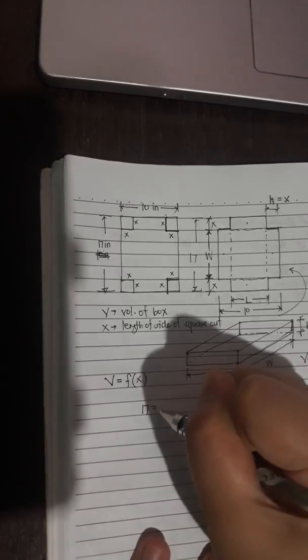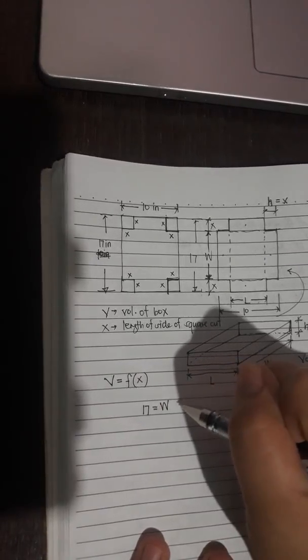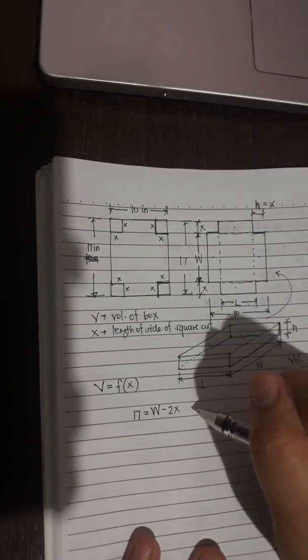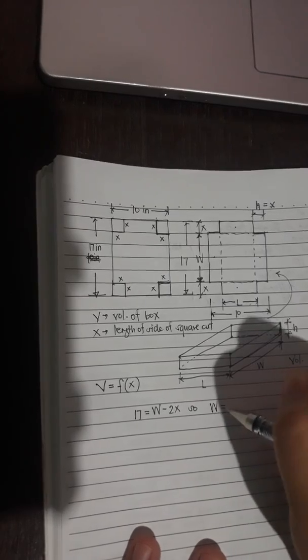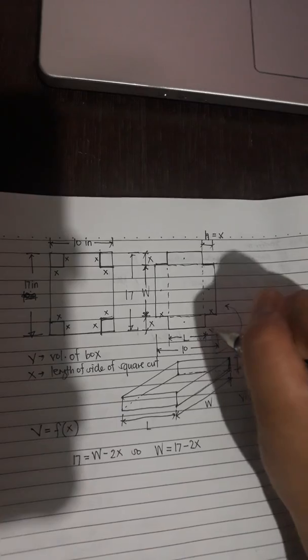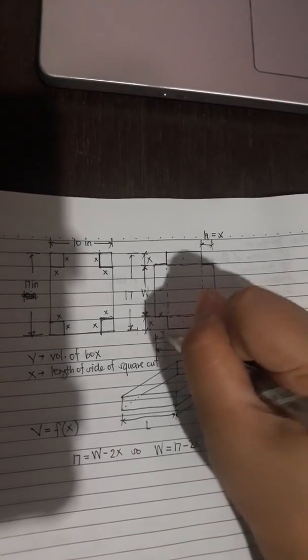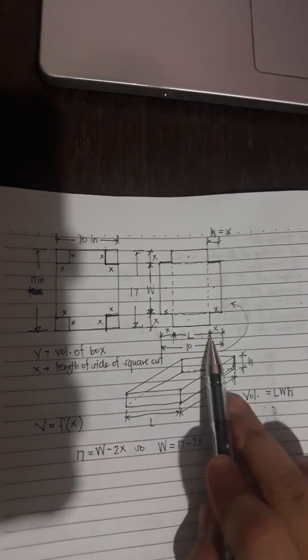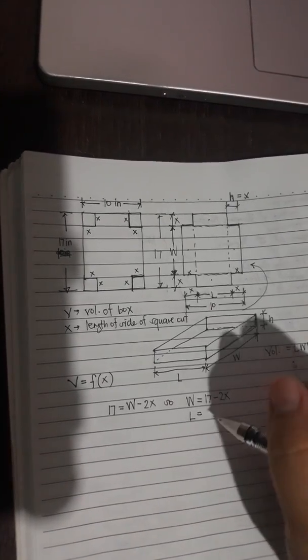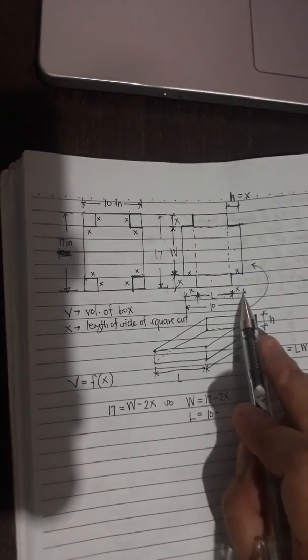So therefore, we have 17 equals the width of the box plus 2x, so the width of the box is equal to 17 minus 2x.